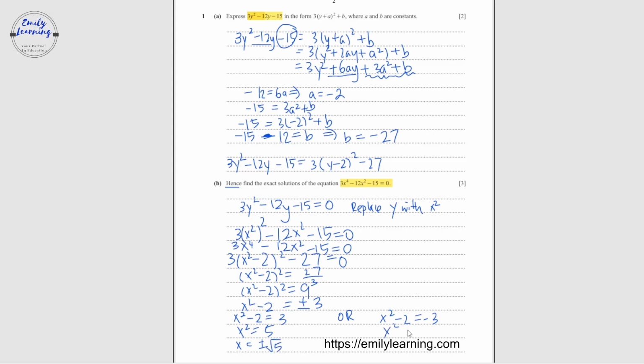For the other case, x squared is equal to minus 1, so I will have no solutions for this. The reason is that x squared should be greater than or equal to 0 for all real values of x, therefore there are no real solutions for x squared equals minus 1.